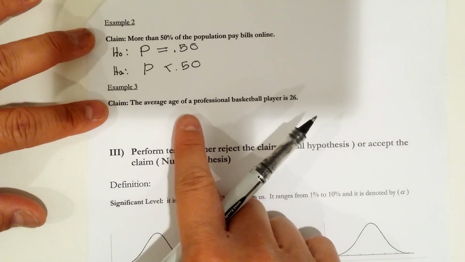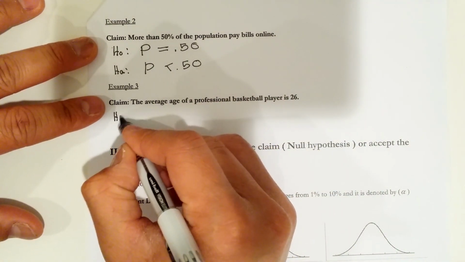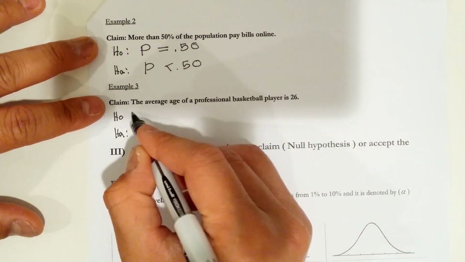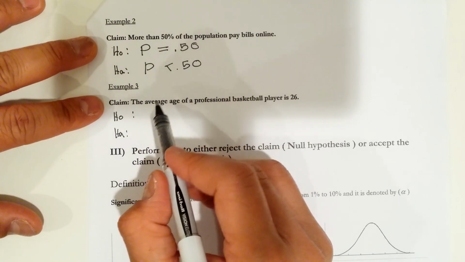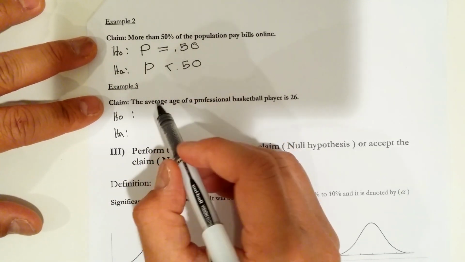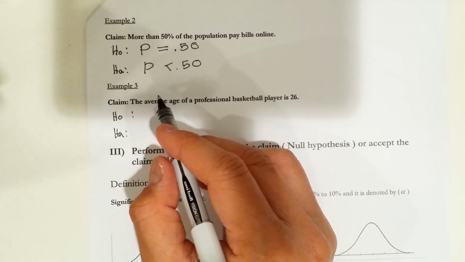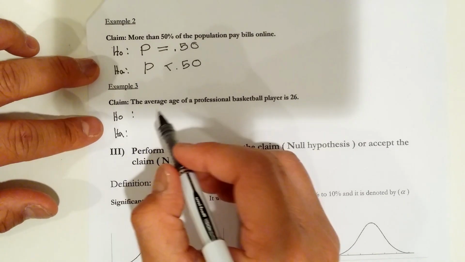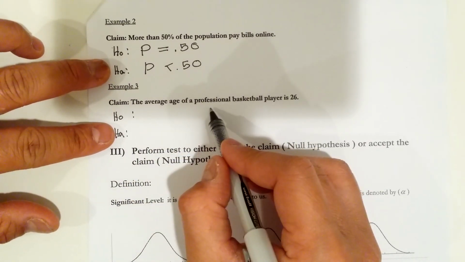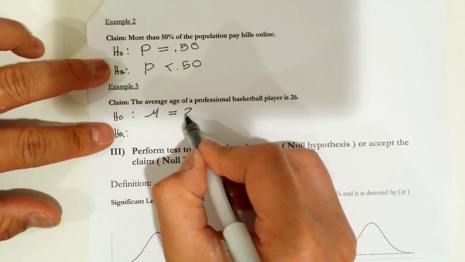The average age of professional basketball players is 26. Notice that in this hypothesis, we're not talking about proportion, we're not talking about percent, we're actually talking about average. And remember from the previous page, we actually used a different symbol for the average. So it says that the average age of a professional basketball player is 26. So the average age is 26.